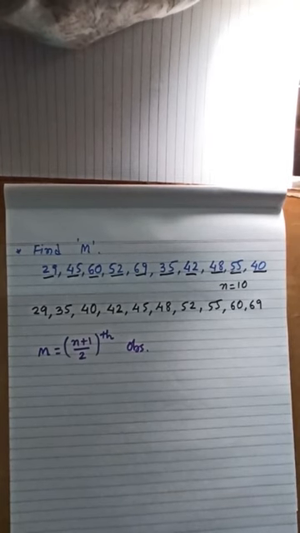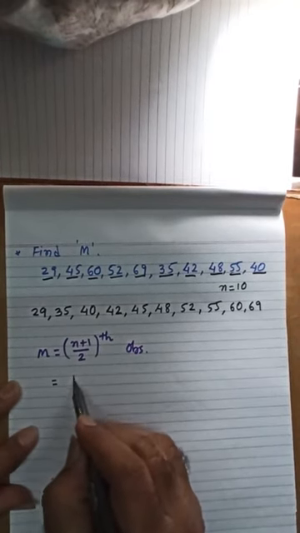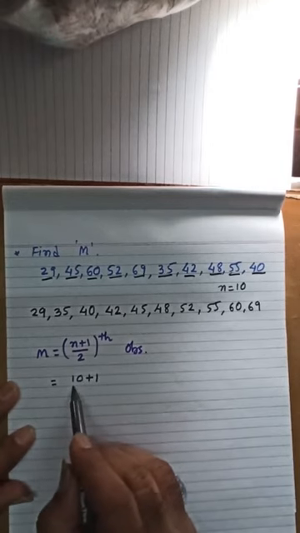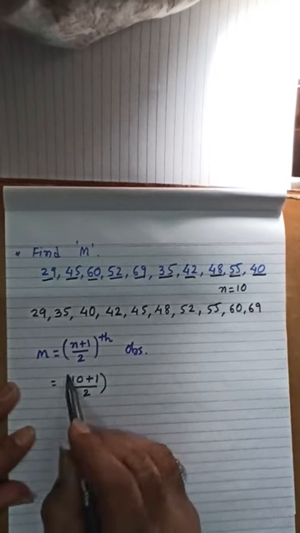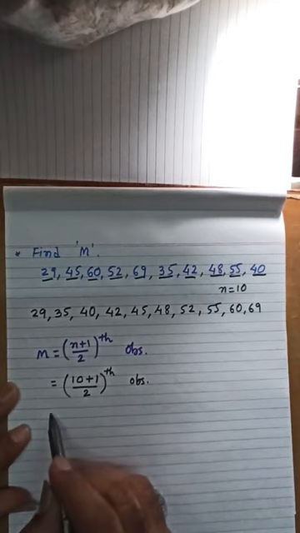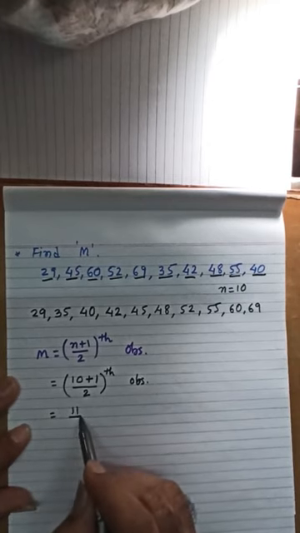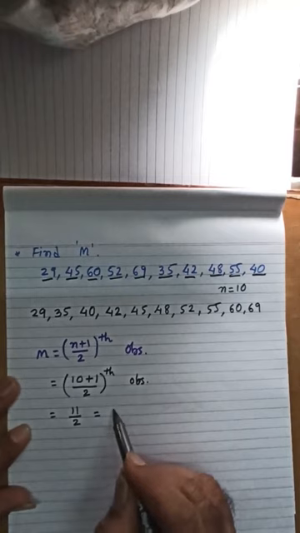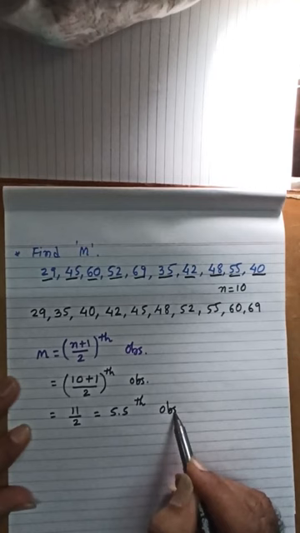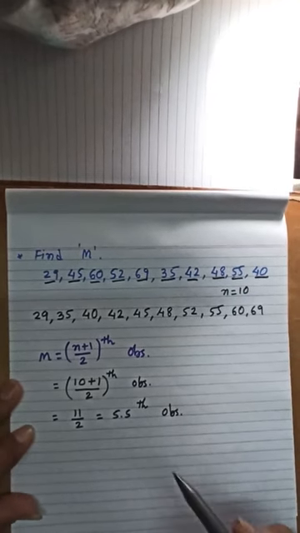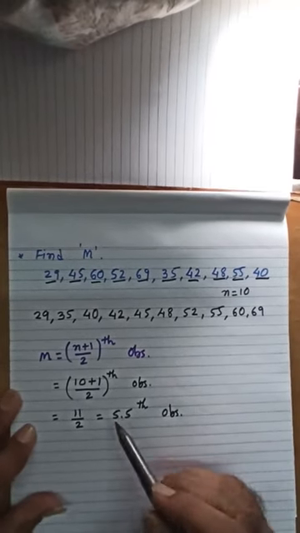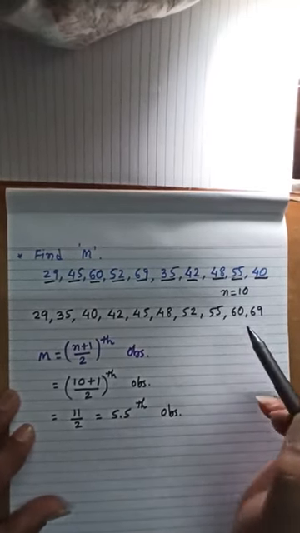We have a total of 10 observations, so 10 plus 1 divided by 2 observation is equal to 11 upon 2, we can say 5.5 observation. So in this case the median will not be exactly at an observation.